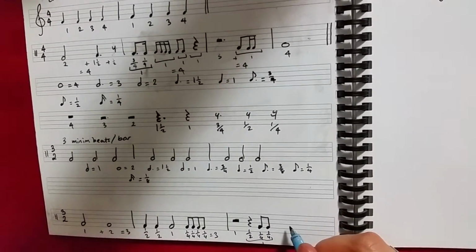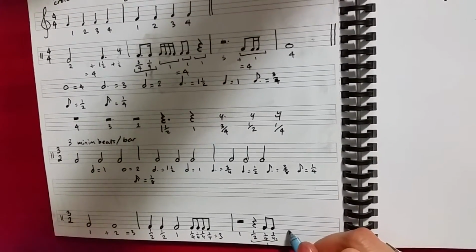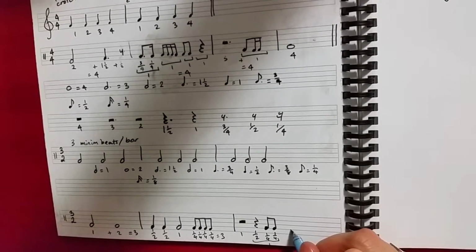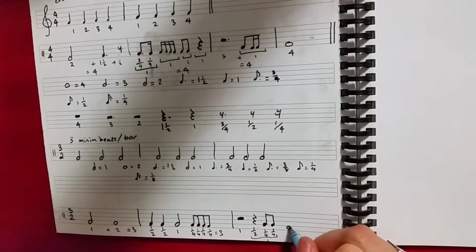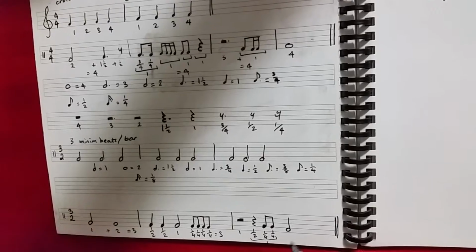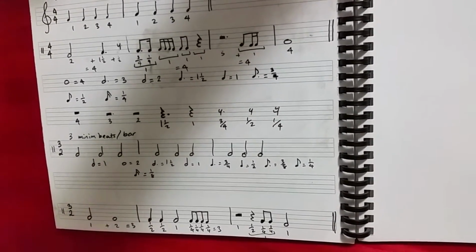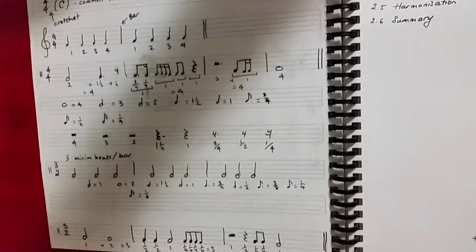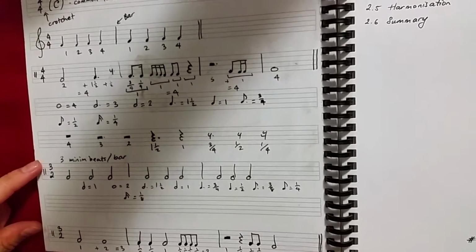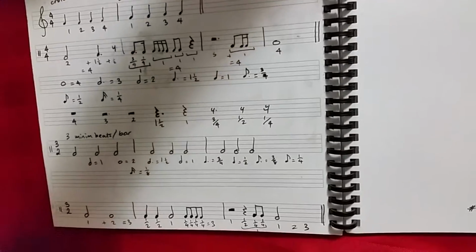And 3. I don't want to use minim. Yeah, I'll use minim. Okay. So that's 3 beats in total. You can do whatever you want as long as it totals to 3. So you've halved all beats.